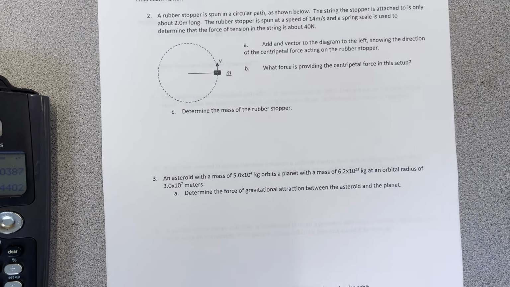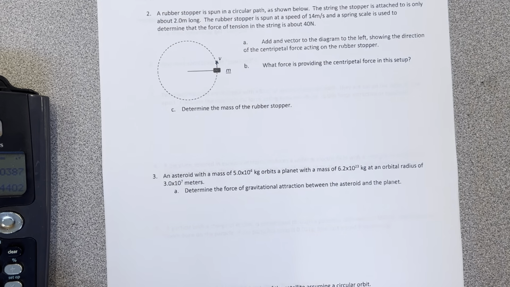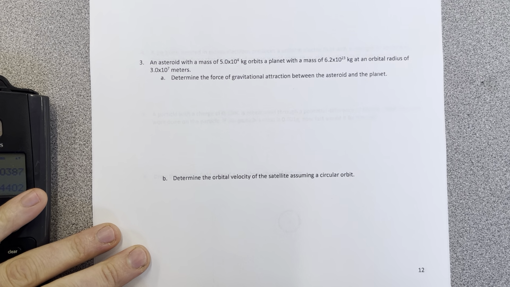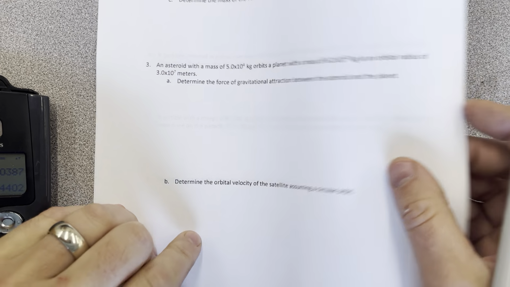All right, almost done. This was an extra question I added. I took out the one gravity question, and I said, you know what? I need a gravity question.